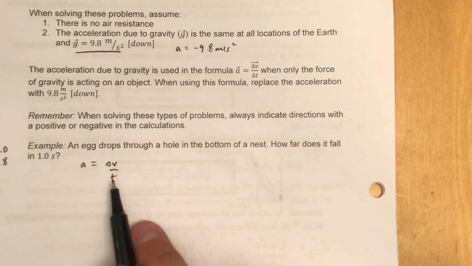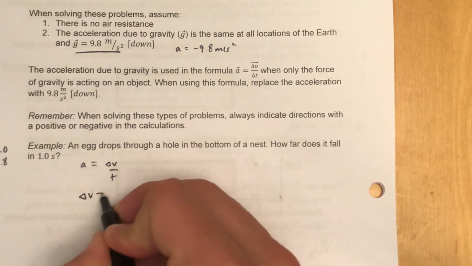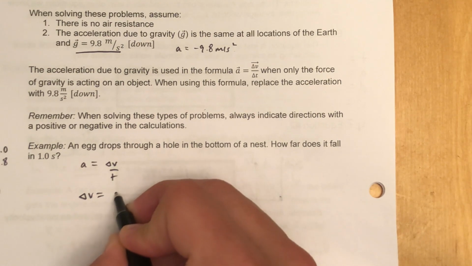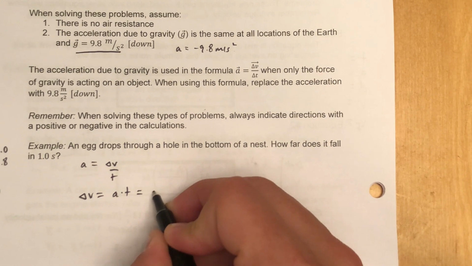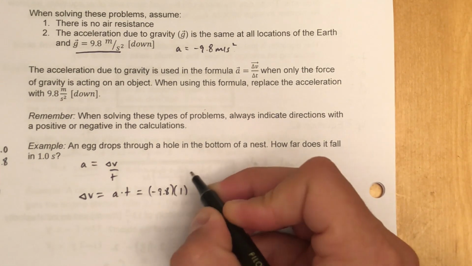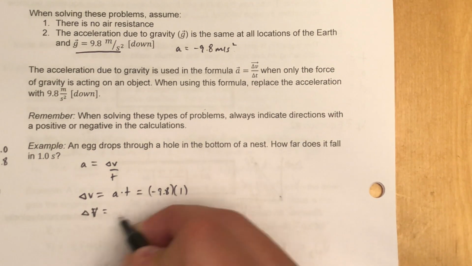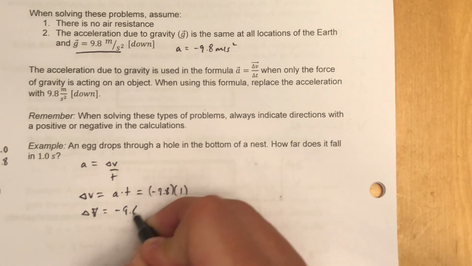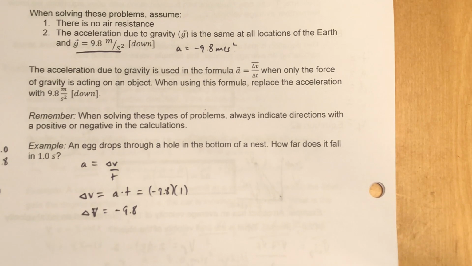So let us do that first. If we're looking to find our change in velocity right over here, let's just rearrange this formula. We're going to have change in velocity by multiplying both sides by time. We're going to get acceleration times time. Now acceleration times time is going to be negative 9.8 multiplied by 1 second. And so our change in velocity is going to be negative 9.8. So that is the change in velocity right over there.